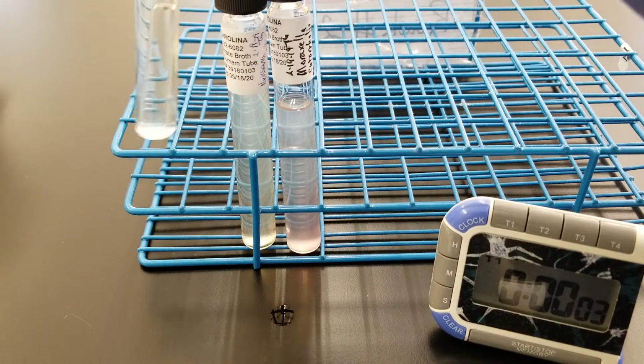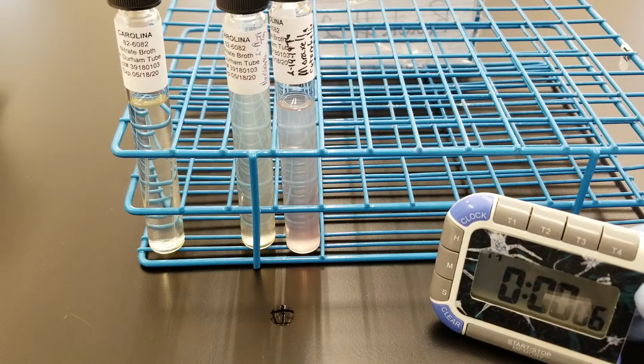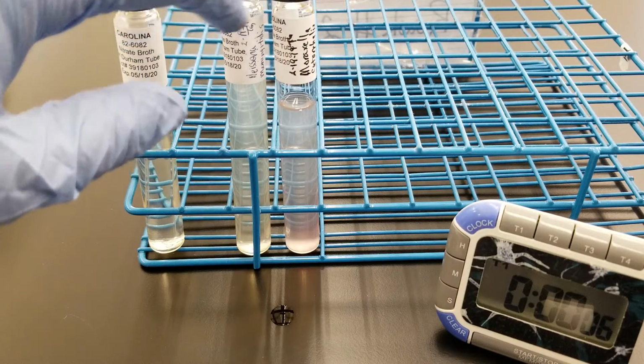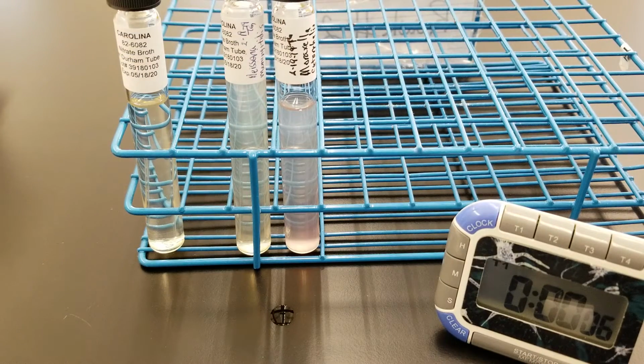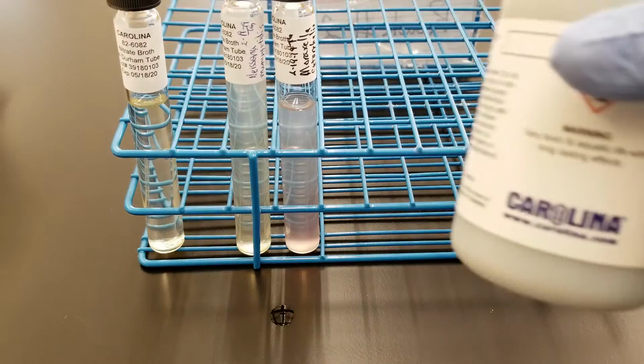There was negative so far here. Okay, so again, we've talked about previously, earlier in the video, that if there is no color change, we don't know if that's a true negative or not. Okay, so the next thing we will do is add our zinc dust.